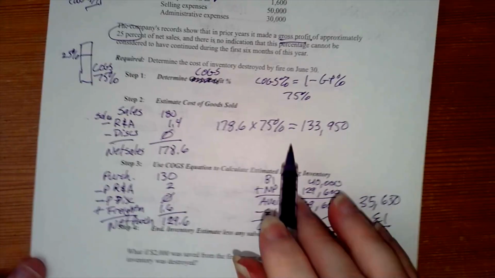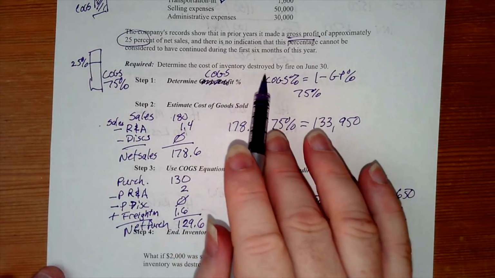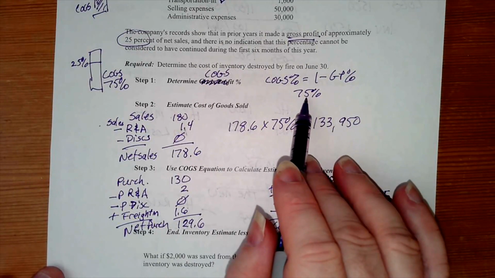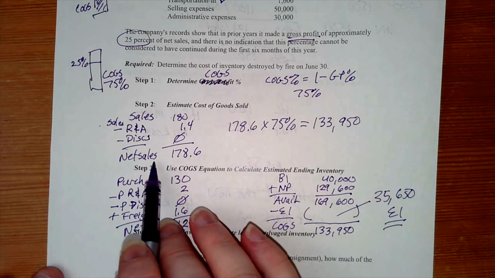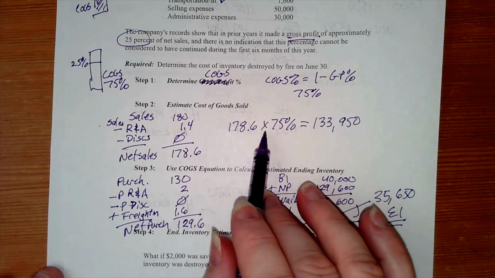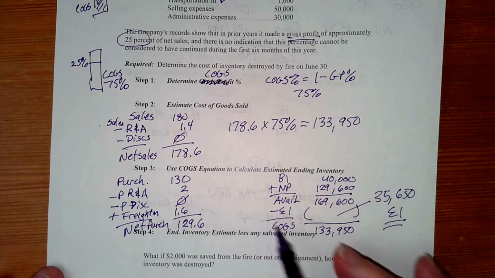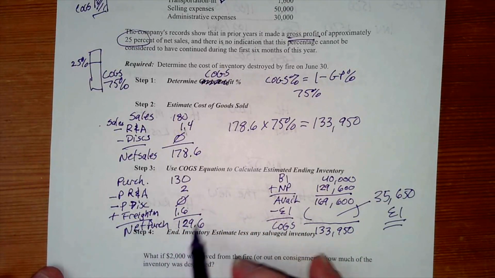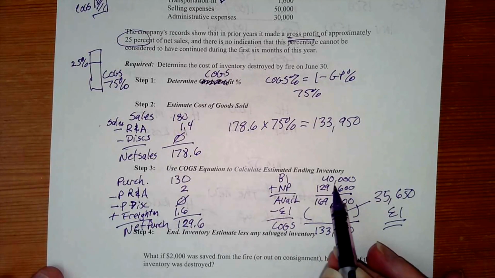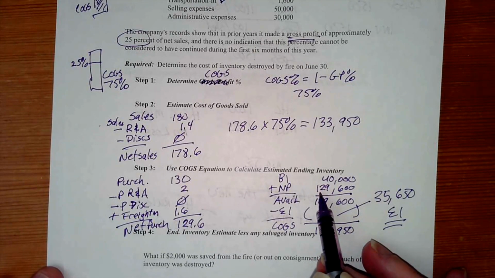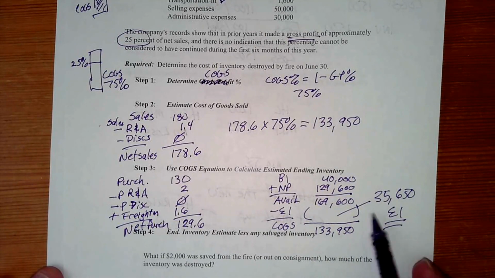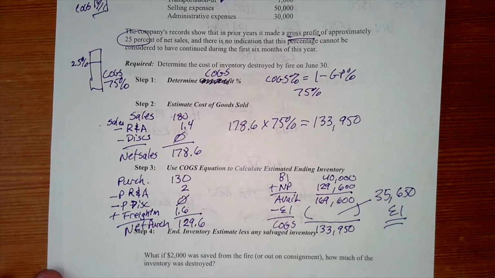So you notice they gave us gross profit. We had to come up with the COGS percentage. In order to apply that COGS percentage, we had to come up with net sales. We had to figure out net sales and then apply the COGS percentage. In order to do the COGS equation, we had COGS correctly, but we needed to figure out net purchases to be able to plug it in. The other numbers, this number was given, this we calculated. This is just an addition, and this we calculated. That allowed us to find out the missing bit of information.